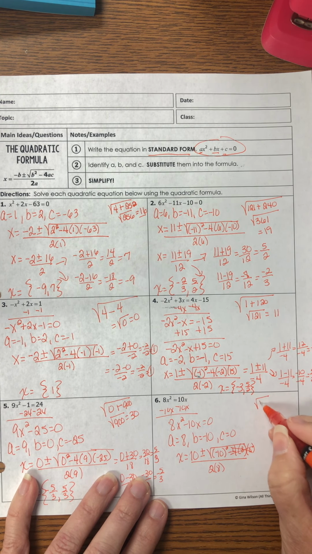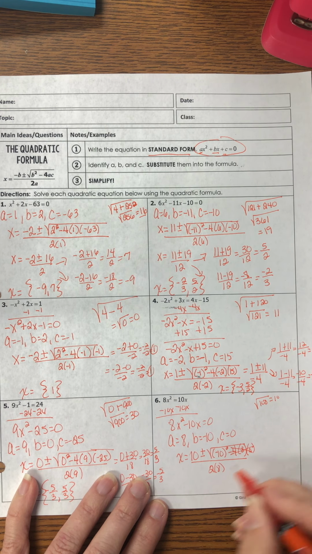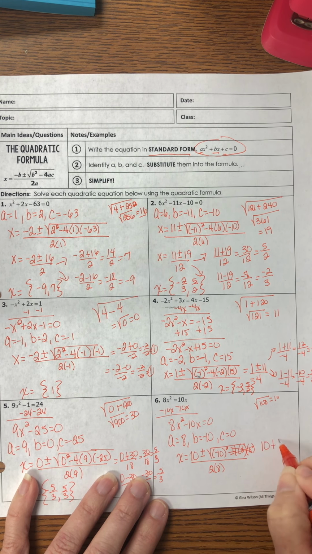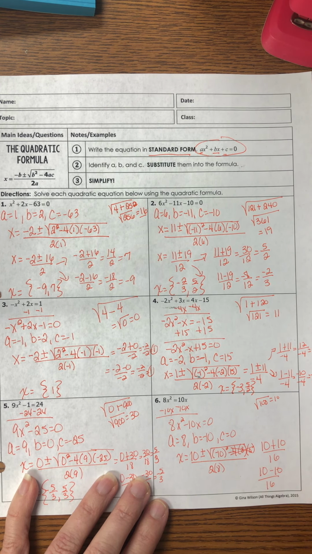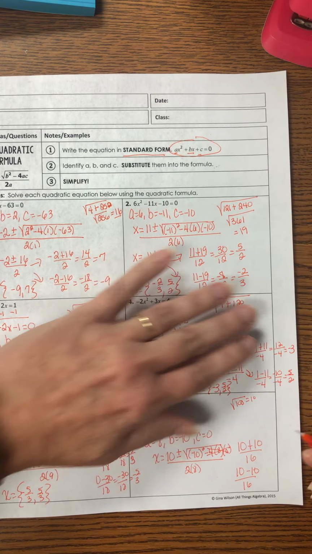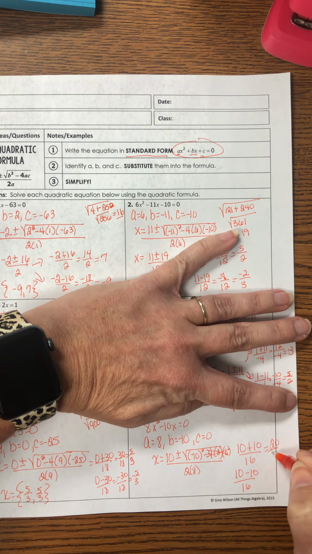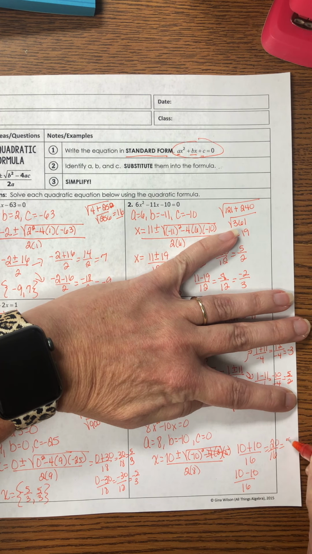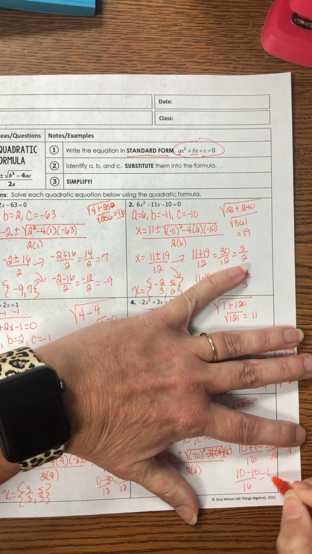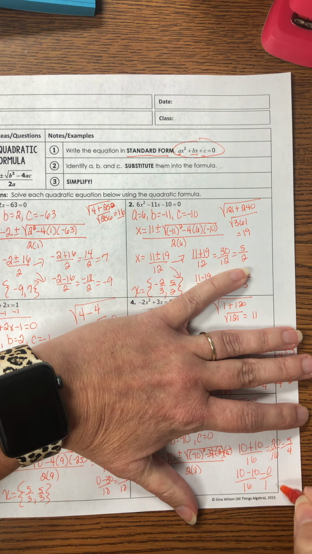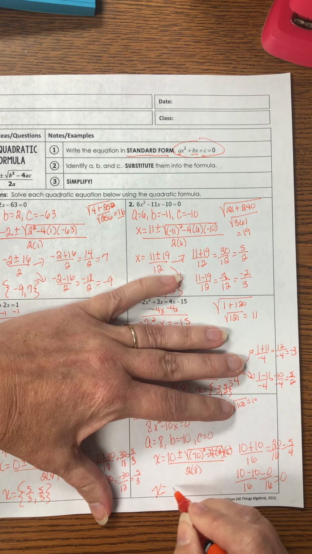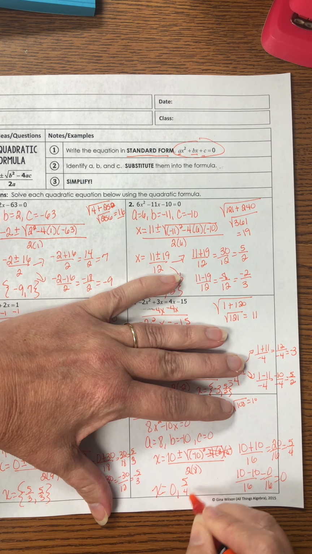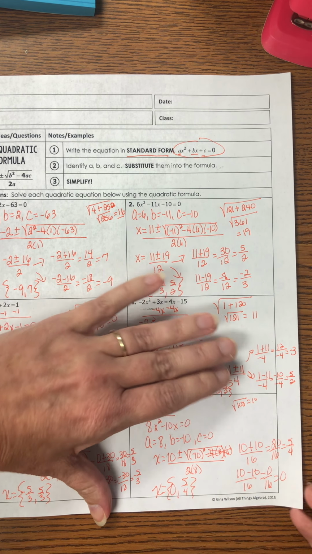So you're going to have the square root of 100, which is 10. So we'll have 10 plus 10 over 16, and we'll have 10 minus 10 over 16. That's going to give us 20 over 16, which reduces by 4 to 5/4. This will be 0 over 16, which is 0. So x is equal to 0 and positive 5/4.